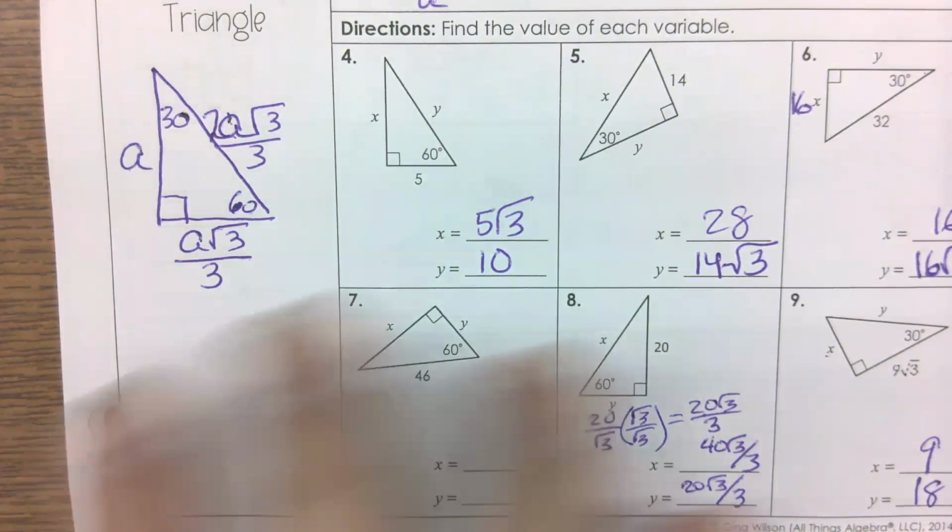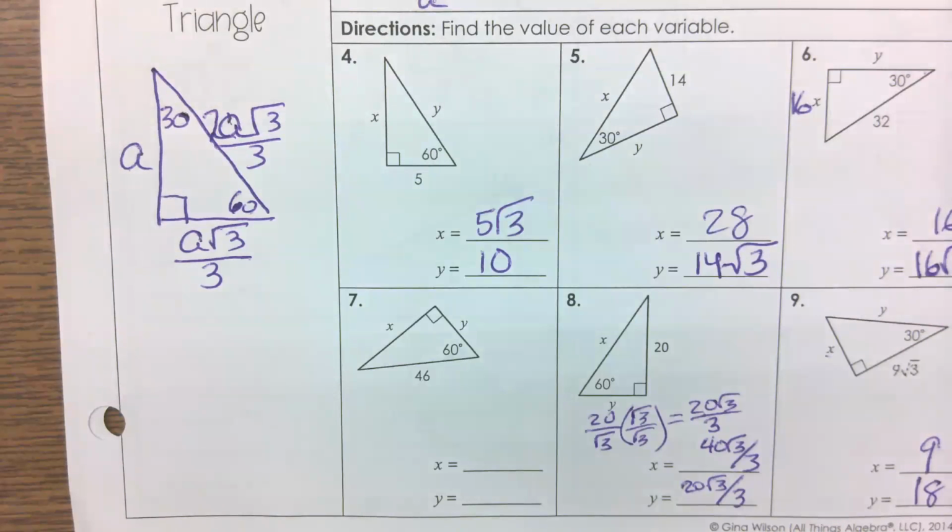Okay, for the rest of class, please finish up this 4-sided worksheet. In the event that you have not taken all your test options and you'd like to take your test option, please come on up to me and give me your phone, and you can do that during this period.